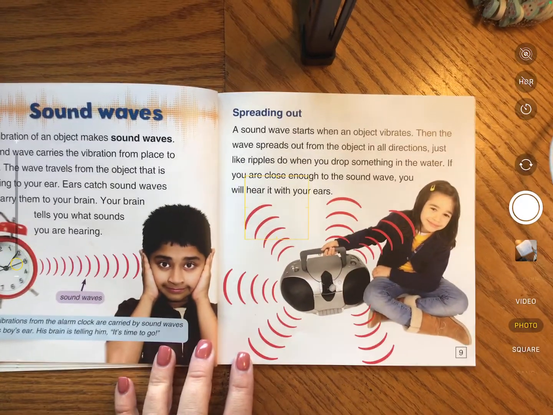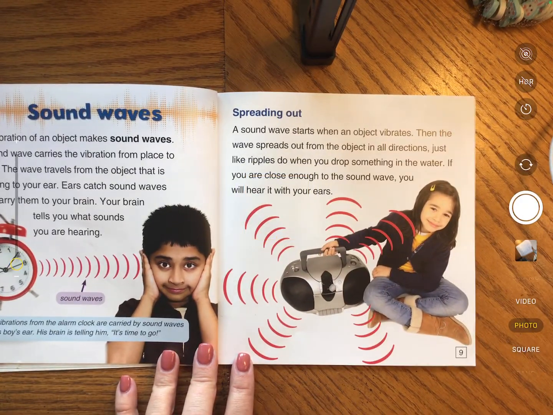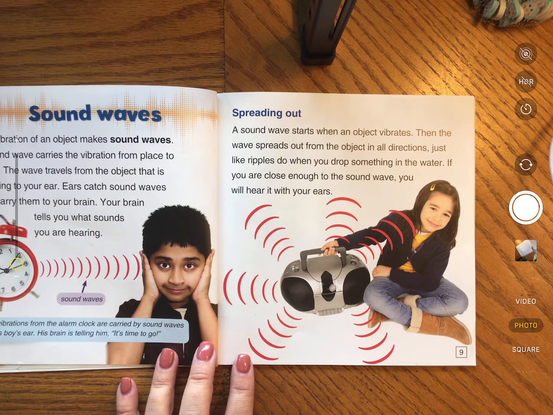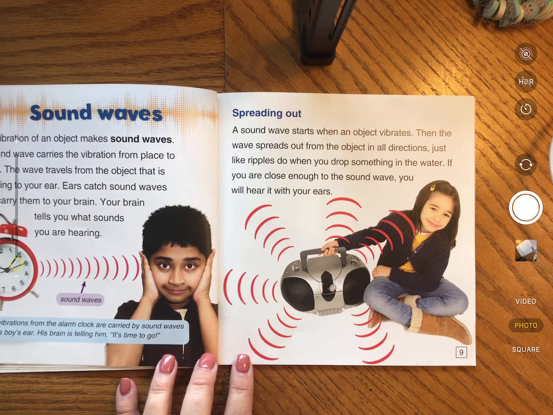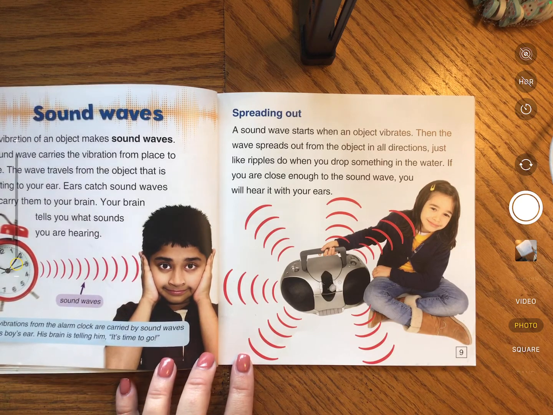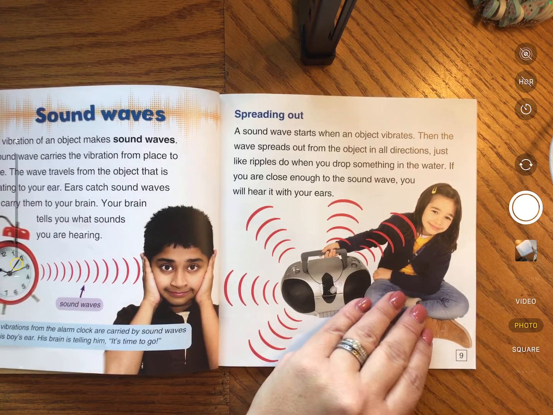Spreading out. A sound wave starts when an object vibrates. Then the wave spreads out from the object in all directions, just like ripples do when you drop something in the water. If you are close enough to the sound wave, you will hear it with your ears.